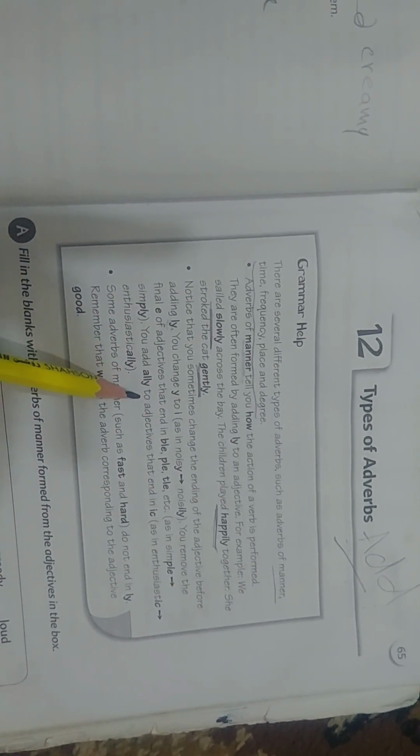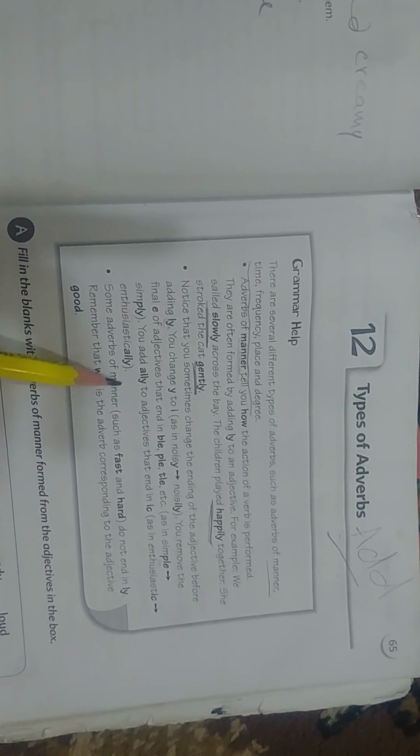We remove the final e of adjectives that end in ble, ple, tle, etc., as in simple, simply. Look, simple. Ple comes at the end. So what will we write? Simply. We will remove e and instead we will write y.